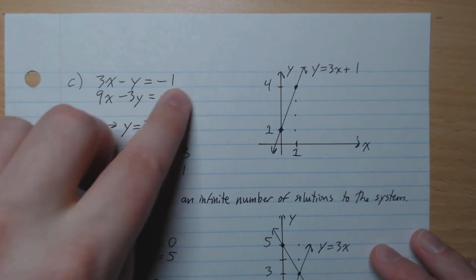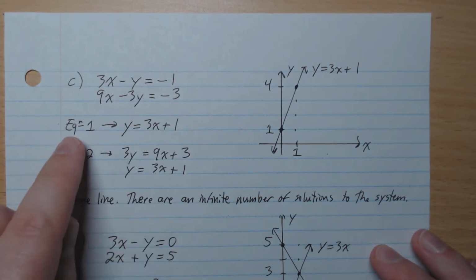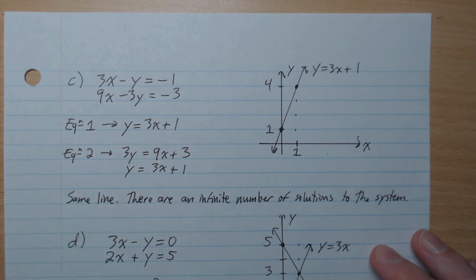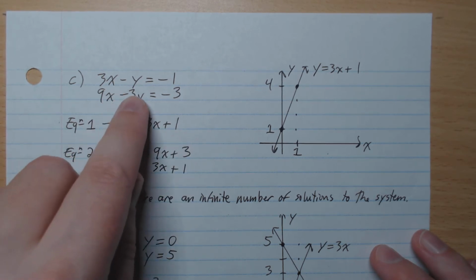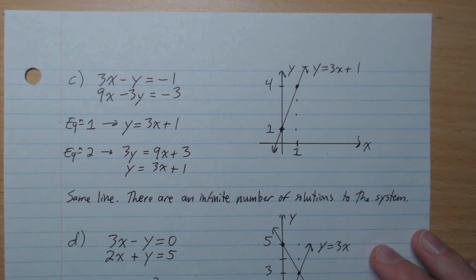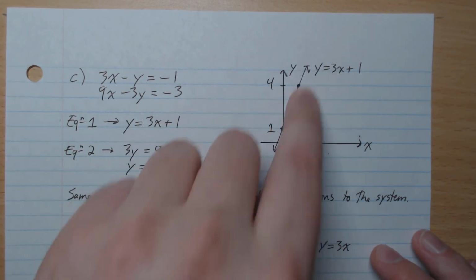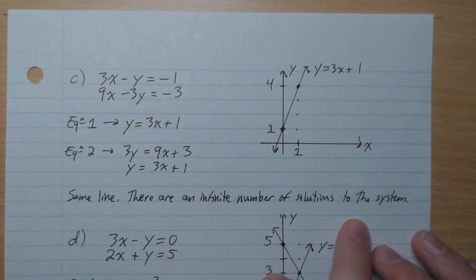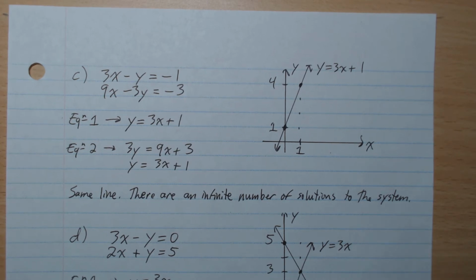Okay, C. Here's our system. Rewrite equation 1 as y equals 3x plus 1. We can rewrite equation 2 also as y equals 3x plus 1, so they are the same line, and so we're graphing that same line, and so there are infinite number of solutions to the system.